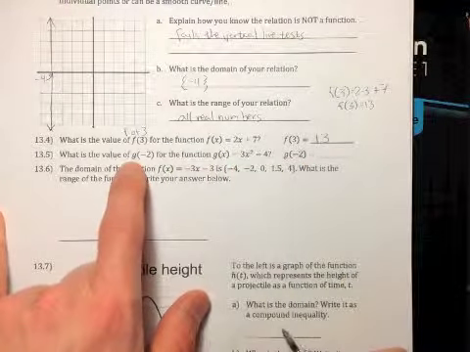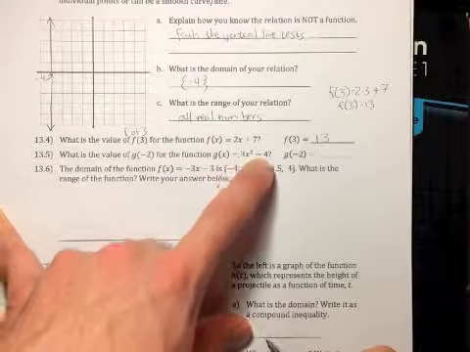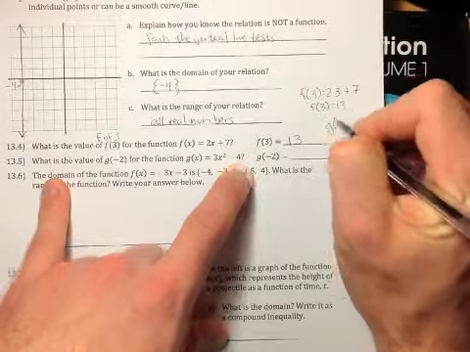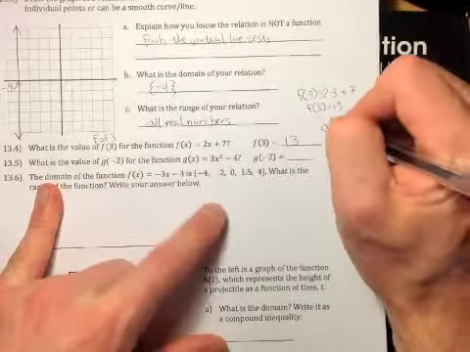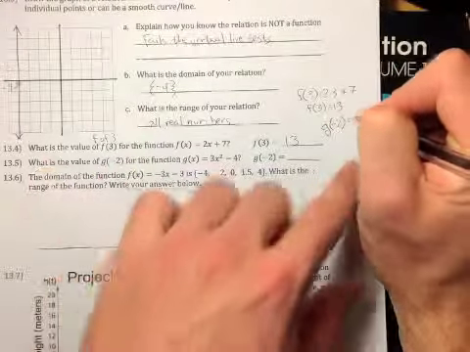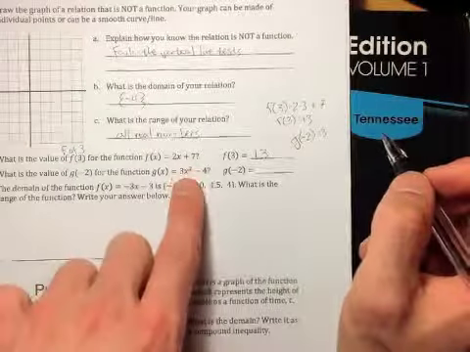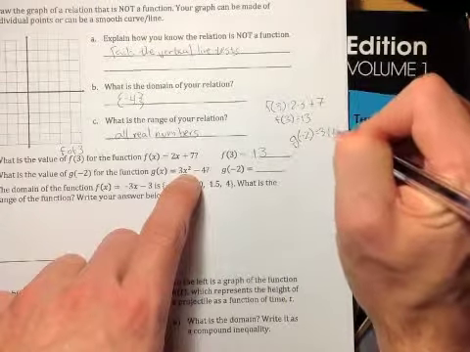What is the value of g of -2 for the function g of x equals 3x squared minus 4? So we're going to replace the x wherever we see it over here with -2. So g of -2 is equal to 3 times, now here's the important part, you have to wrap your -2 in parentheses when you square it.